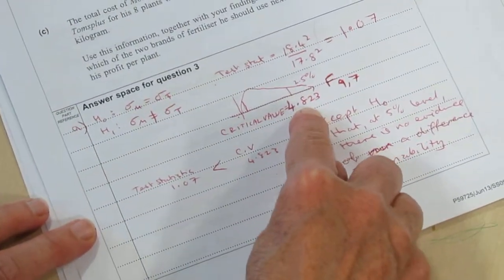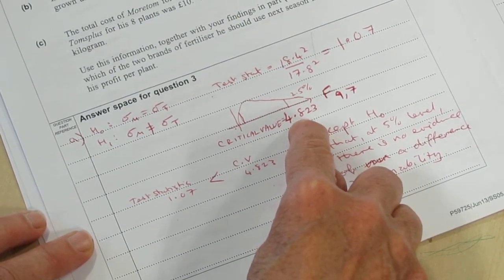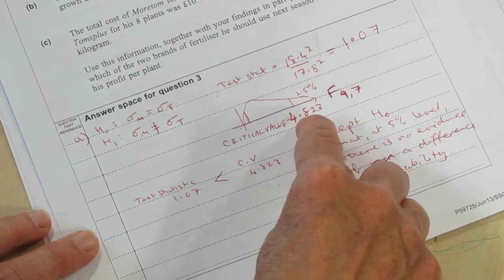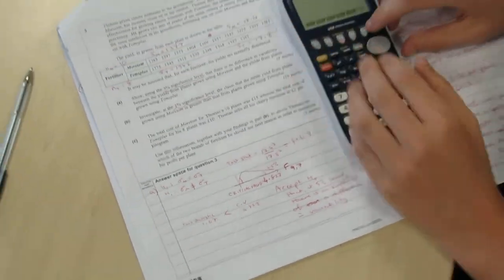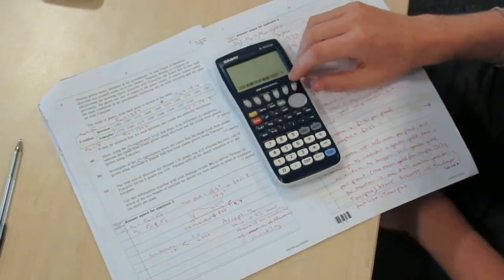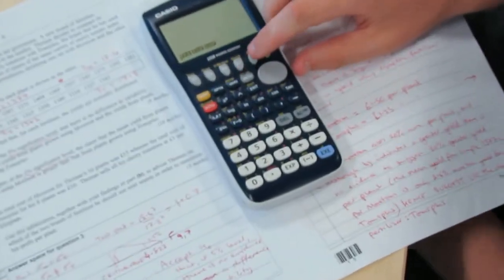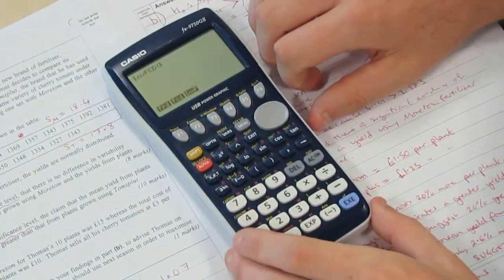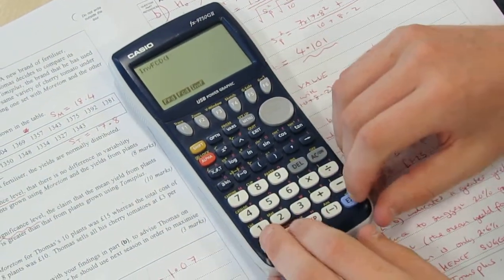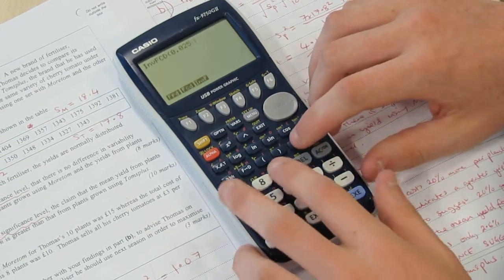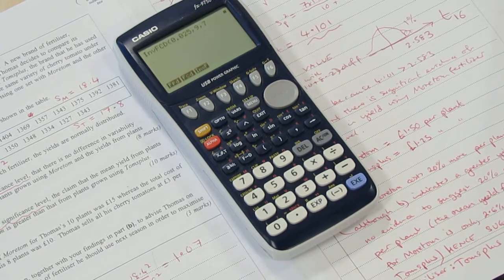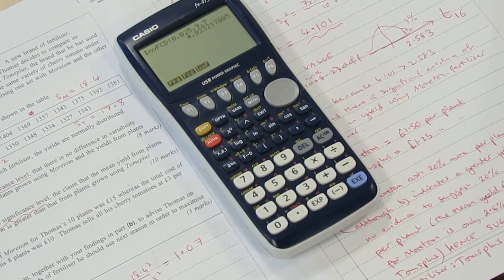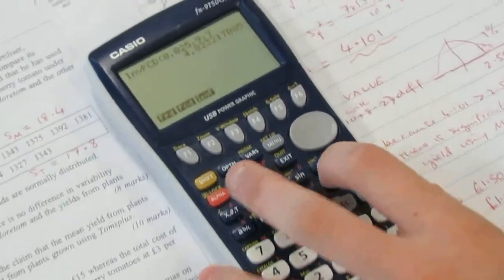Alternatively you can find it from your graphical calculator that Josh is going to show you. So you would do option, stat, dist, and F. You then do in F, and because it's two-tail, it's 0.02597. Execute, and that will get you 4.823.